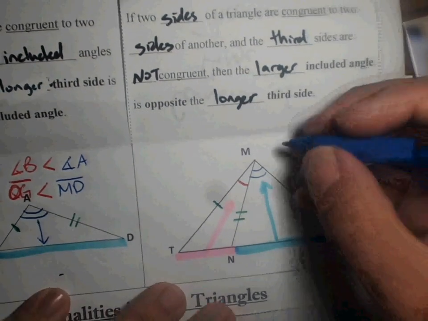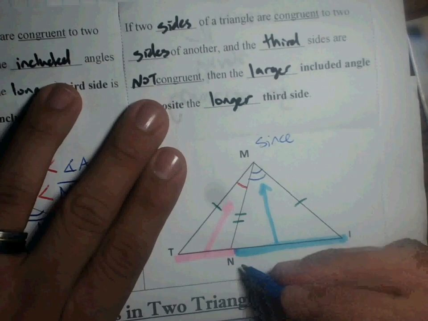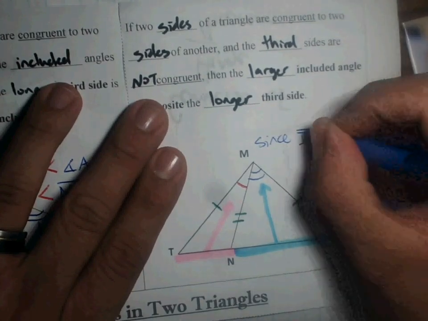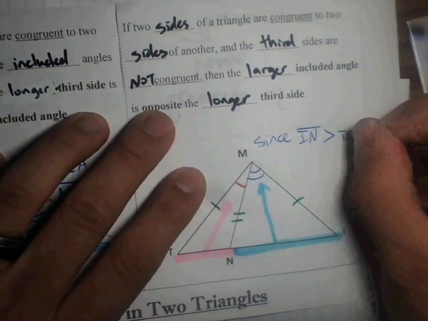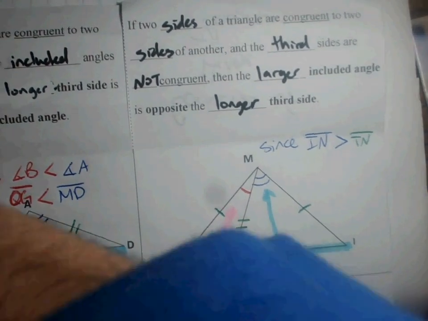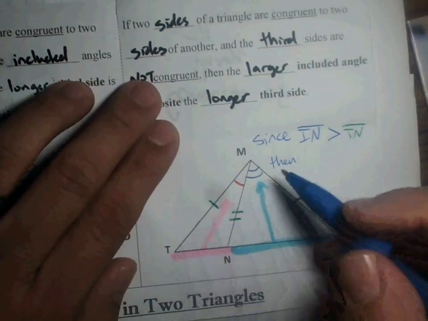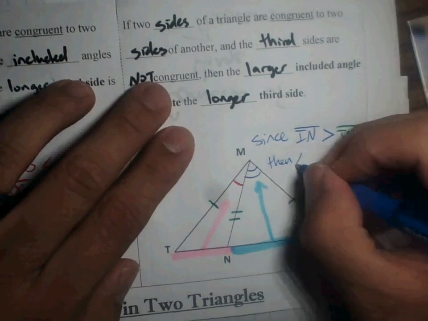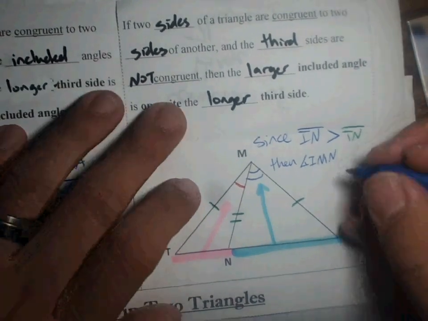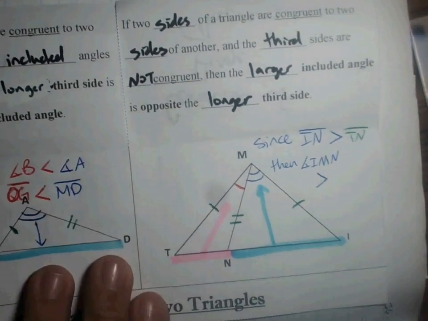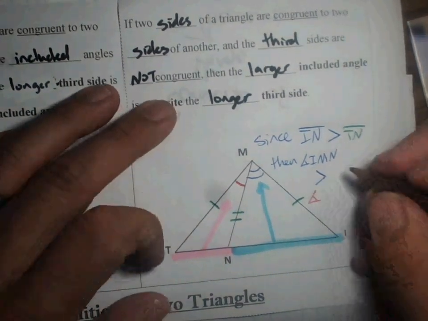But we can say it the same way as before. So since, in this case, NI, or IN, is greater than this other side TN, then our angle IMN is greater than angle TMN.